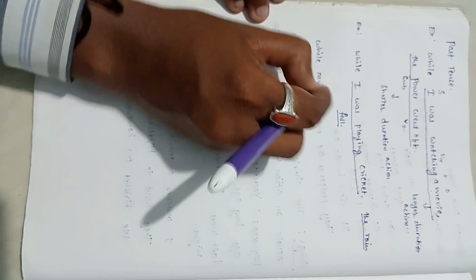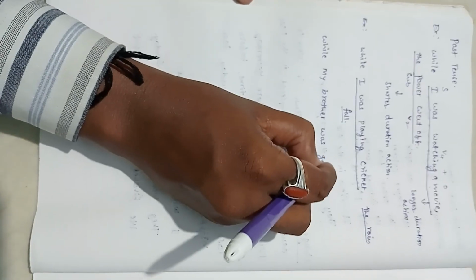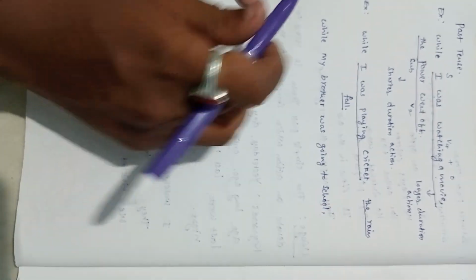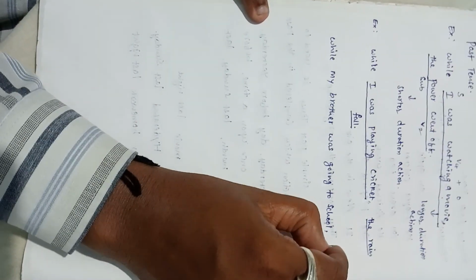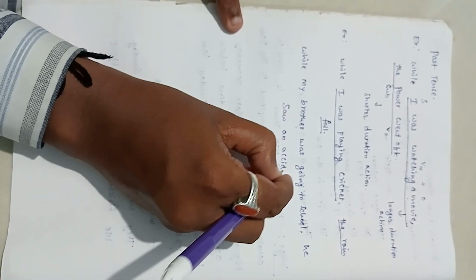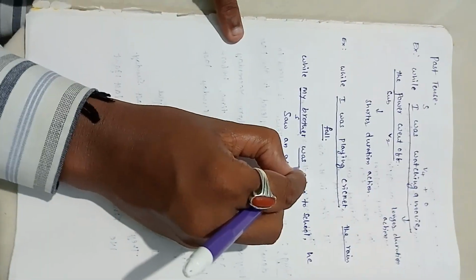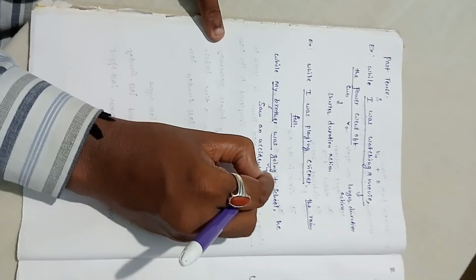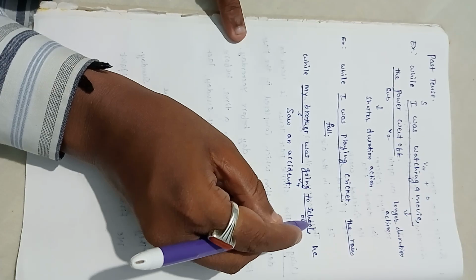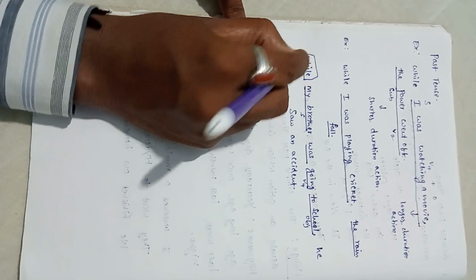While my brother was going to school, he saw an accident. Here my brother is subject, was is the helping verb, going is verb 4 and to school is the object. Here the word while is the keyword.